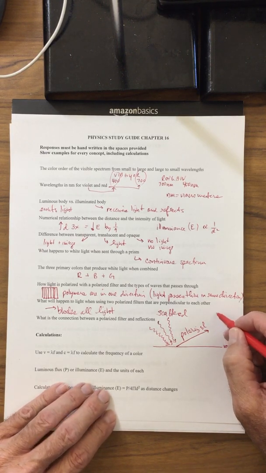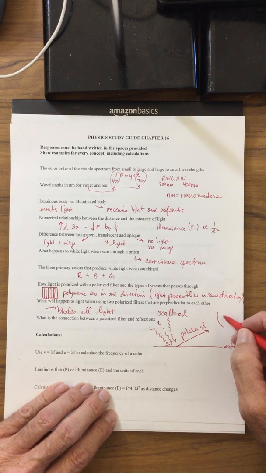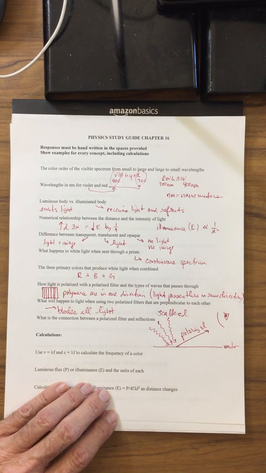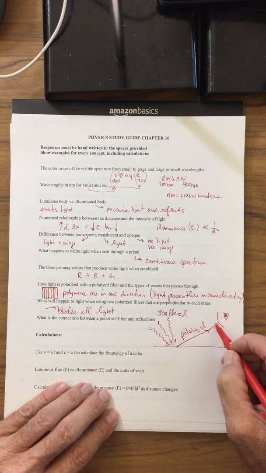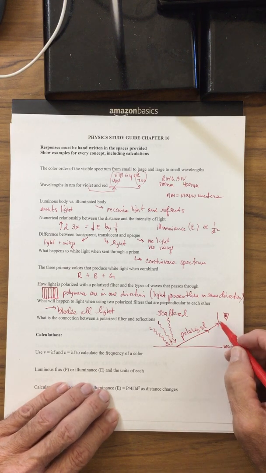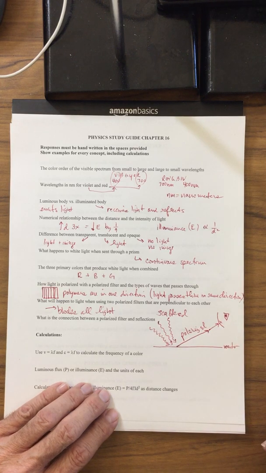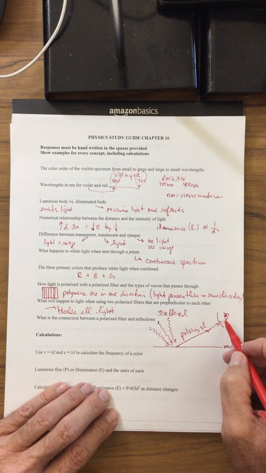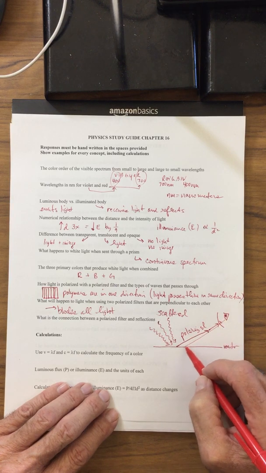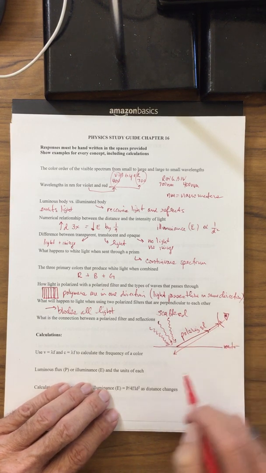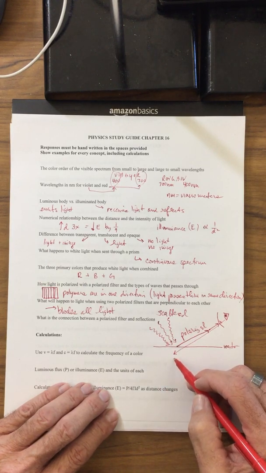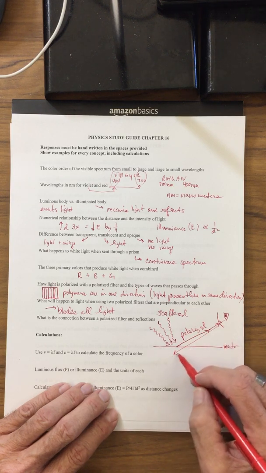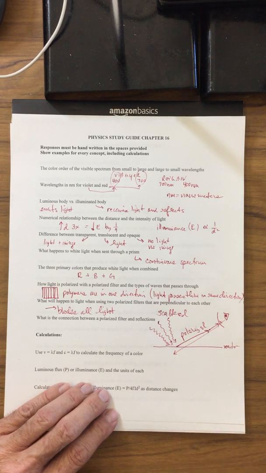So if you're wearing sunglasses, here's the glasses, and here is your eye behind those sunglasses. What happens is the polarized light, when it reaches your glasses, gets blocked. However, what you're able to see is the light that is coming off of these objects underneath the water that's not polarized, and those rays of light can come to your eye.